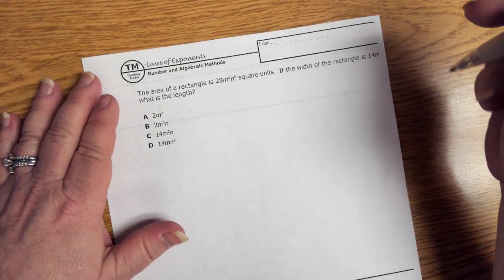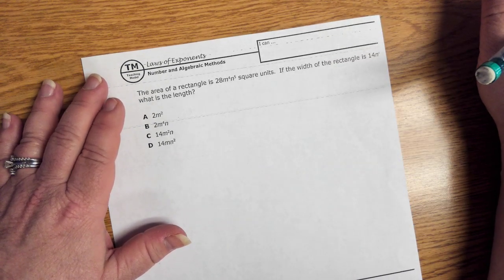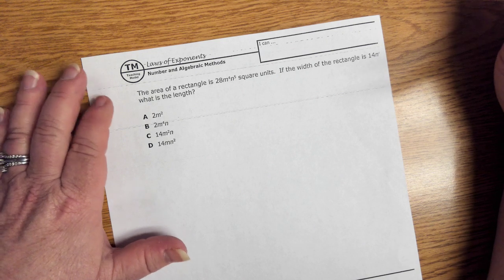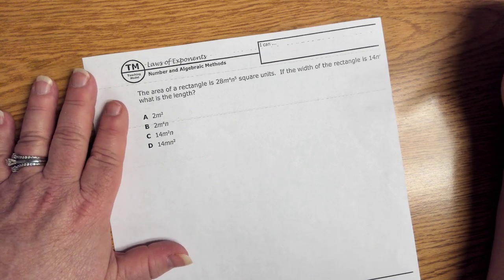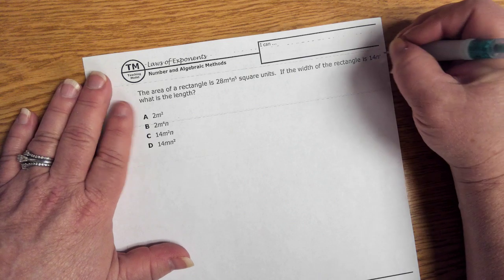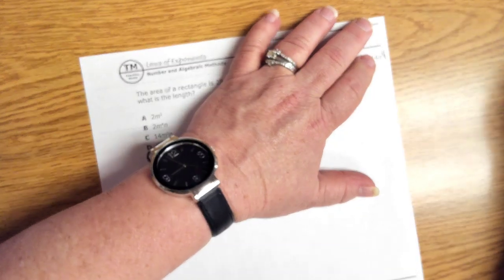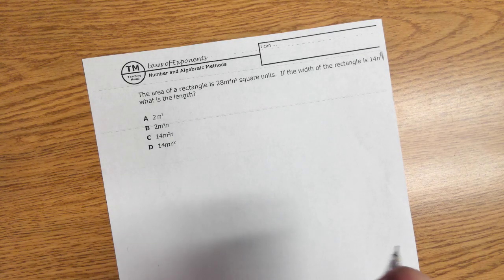Laws of exponents. Oh my gosh. Ahad. Here we are. The area of a rectangle is 28 m to the 4th n to the 5th square units. If the width of the rectangle is 14 n to the 4th, sorry, you can't read that. You need to write to the 4th. Okay. What is the length?